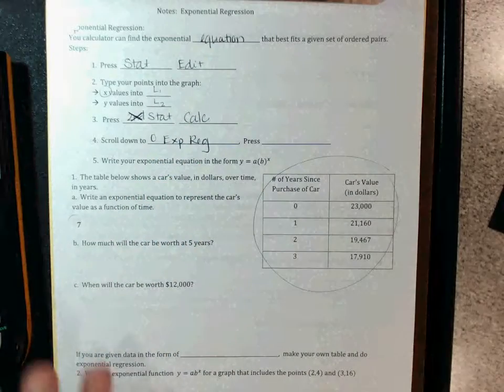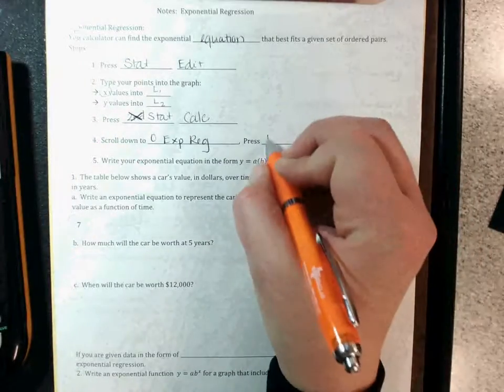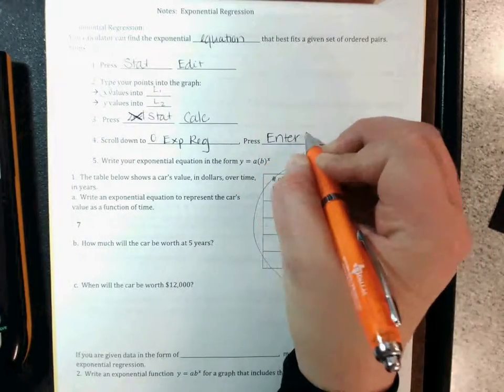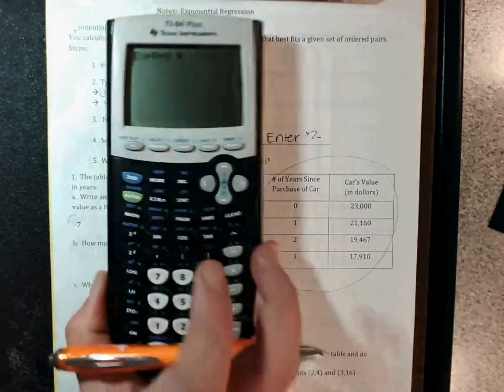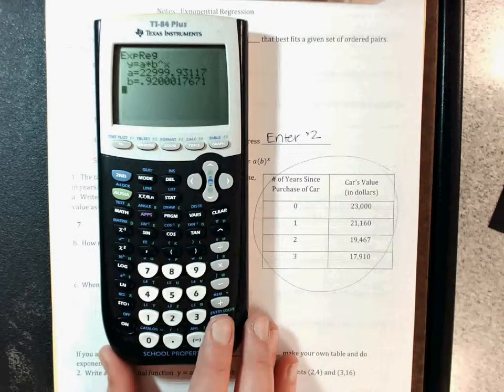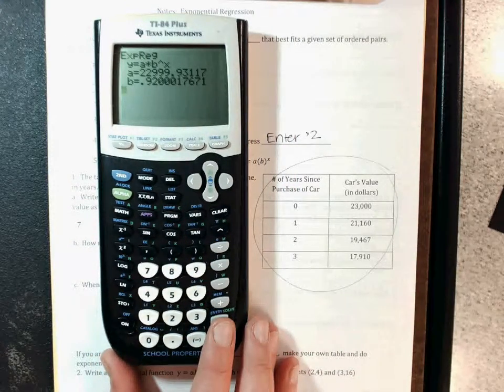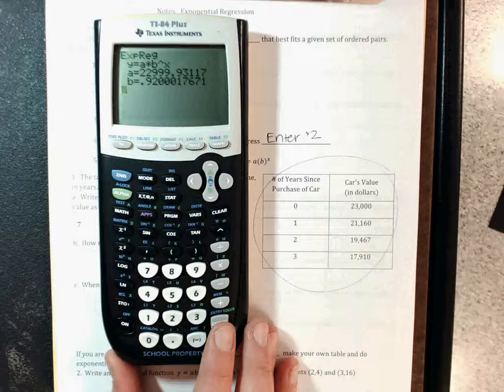And then you're going to press enter twice. So I'm going to push enter to choose it and then enter again. Okay, that's what I got. If your number's a little bit different than mine, probably one of us made a typo, but that's what you should see. Okay, so here's how you do it.